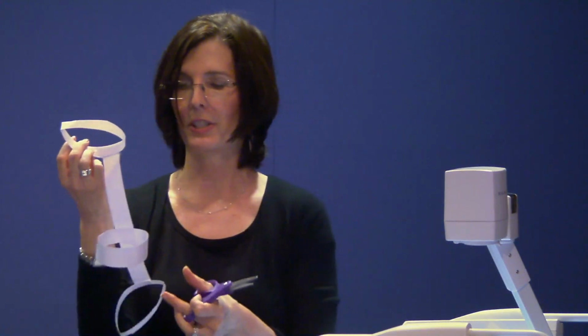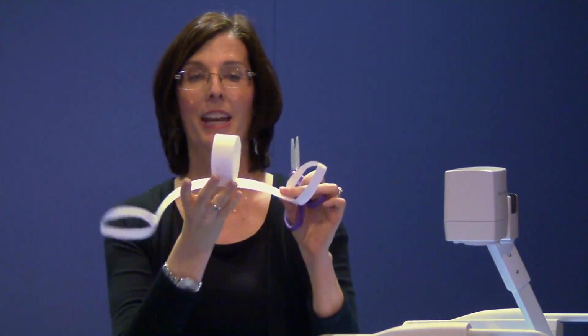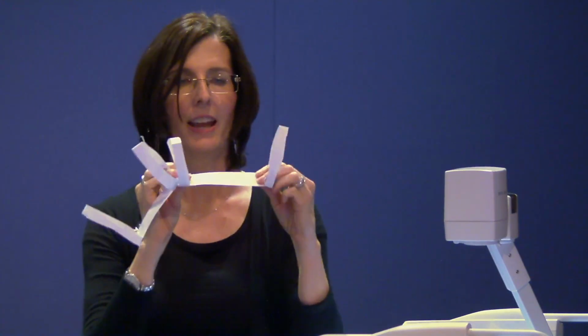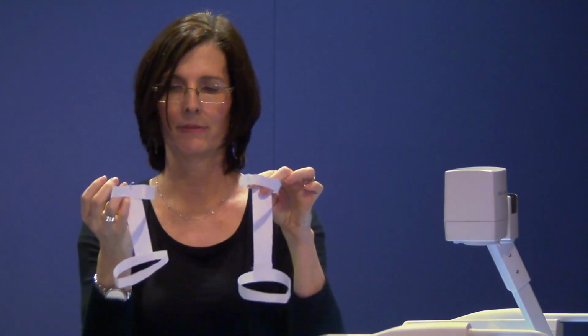So after your first cut, you got this funny little thing that looked like this, right? And then I asked you to cut the loop you had left. So when you cut it, you should end up with two shapes, right? This is what I bet you have at home, is two shapes that look like miniature cup holders, or miniature handcuffs, or miniature earmuffs.